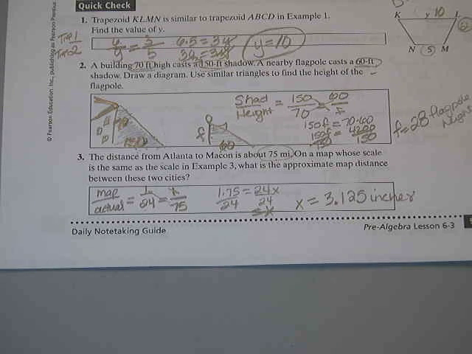Divide by 24. X equals 3.125 inches. Yep.